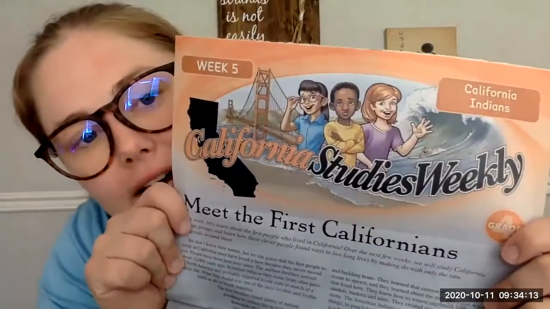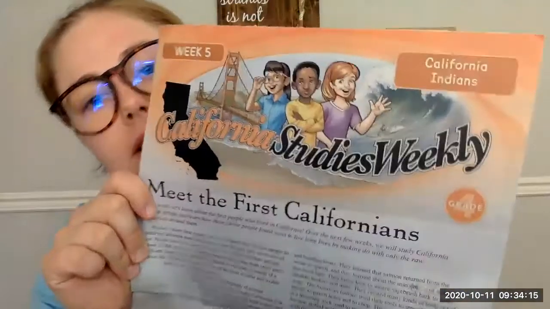Hi, fourth grade. You are going to need your week 5 California Indian Social Studies Weekly. You are going to be completing the back page. You are going to be completing the crossword puzzle, and you're also going to be completing Match It Up.